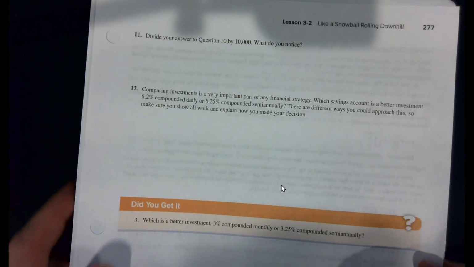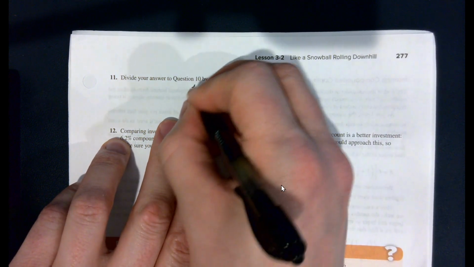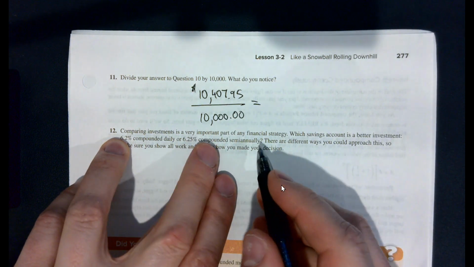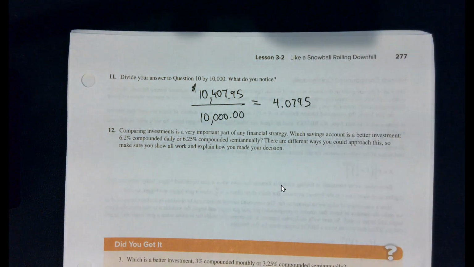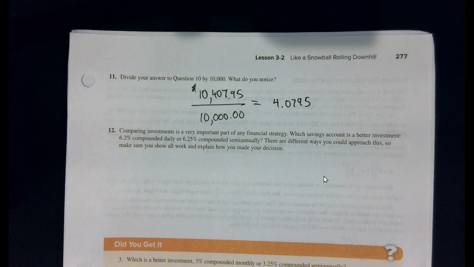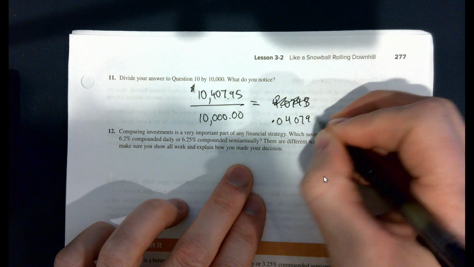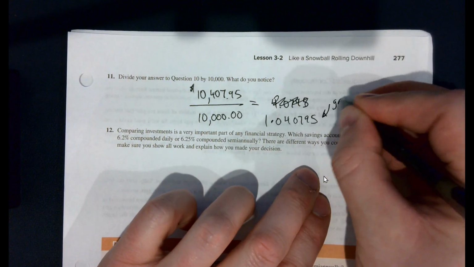Okay, we're supposed to divide our answer in question 10 by 10,000. Ooh, we know what that's doing. We're finding the factor. I don't even need to do this in Desmos. I know it's going to come out to 1.04795. What do we notice? This is the growth factor.